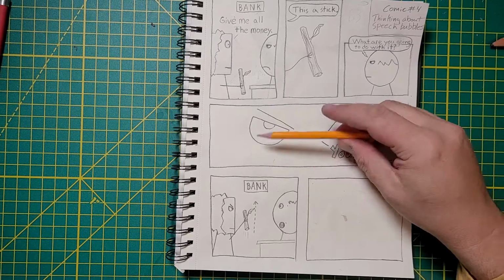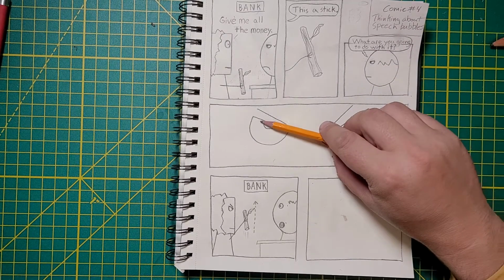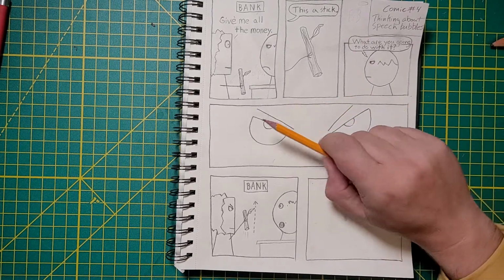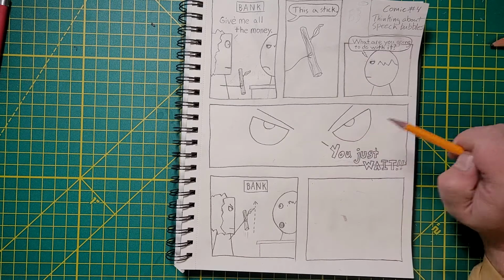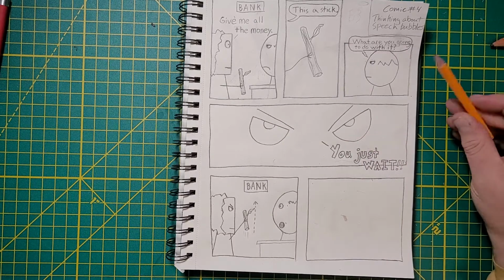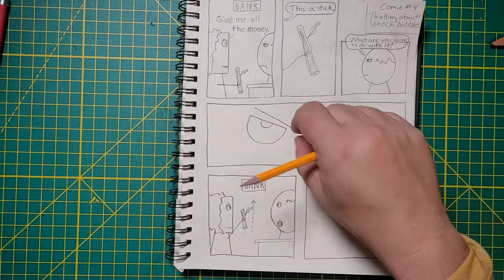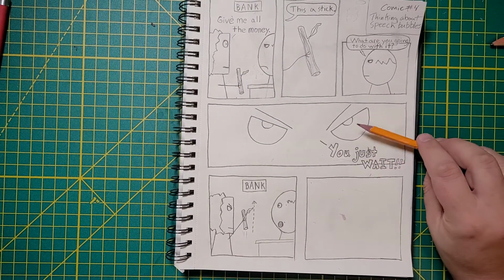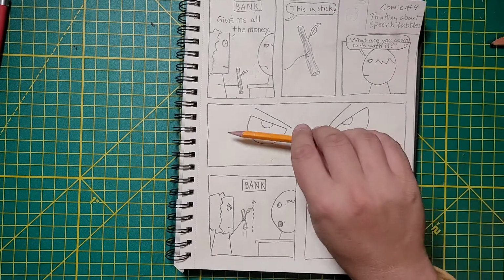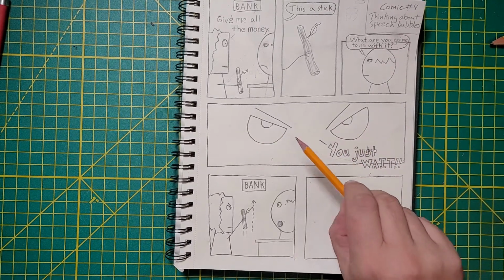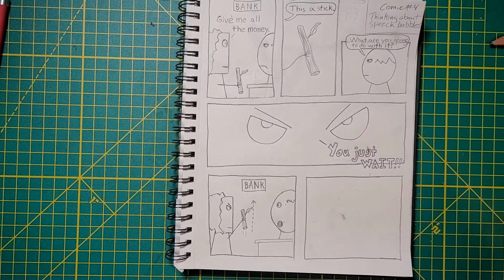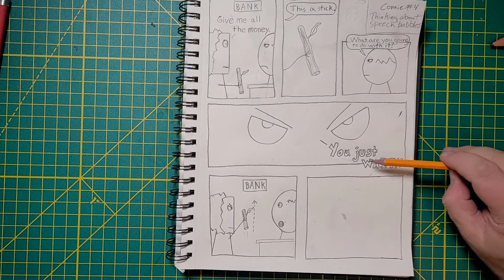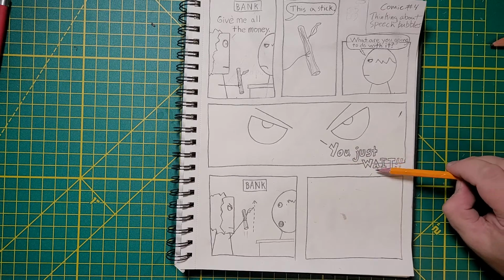But then I went on to another extreme close-up, and I kept my character's eyes kind of the same shape, but then I squinted him down to make it look like he's angry or trying to be threatening, and I zoomed in on that eye to illustrate that really what we're paying attention to here is the emotional state of the character. And he says, "You just wait," again using that really angry looking blocky text to illustrate that he's yelling this, not just saying it.